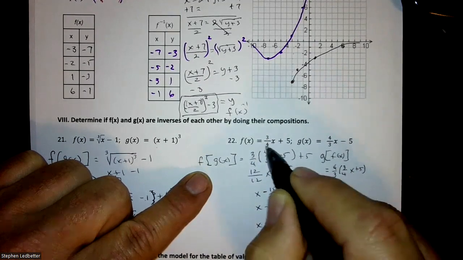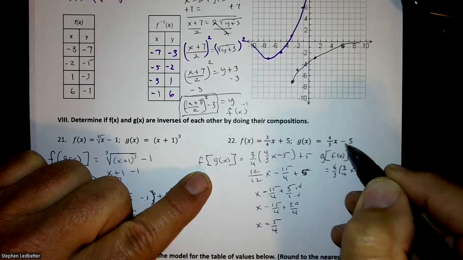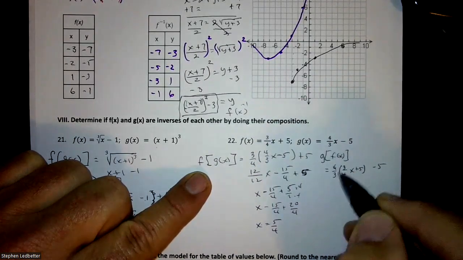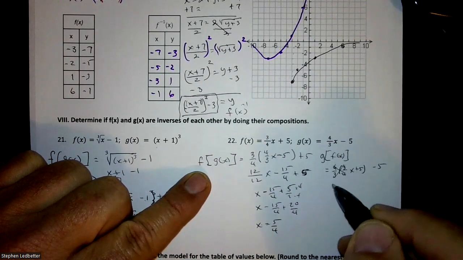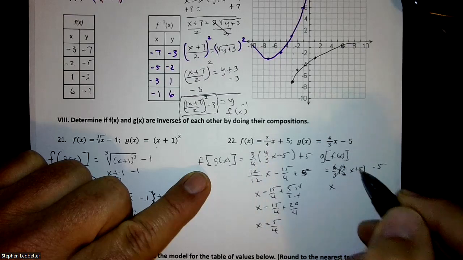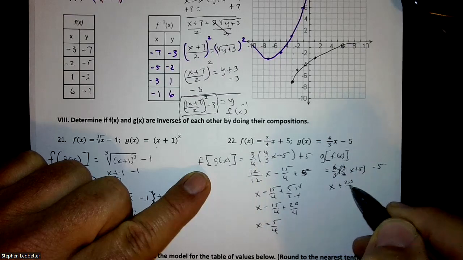So all this goes in right there. And then I have the -5. So again, I do the distributive property. 4 times 3 is 12, 3 times 4 is 12, so these kind of cancel each other out. But then I got to multiply 4 to the 5. So it's x, 4 times 5 is 20 over 3.